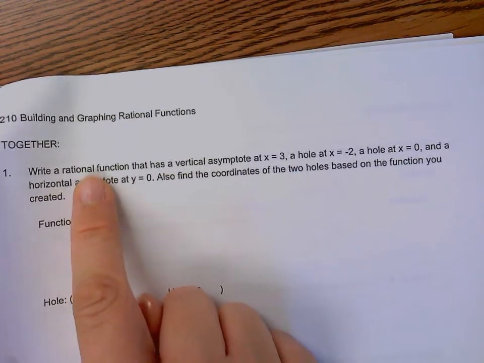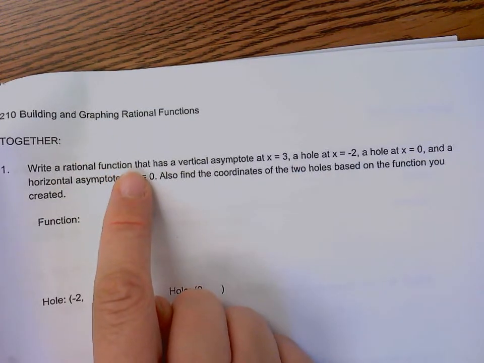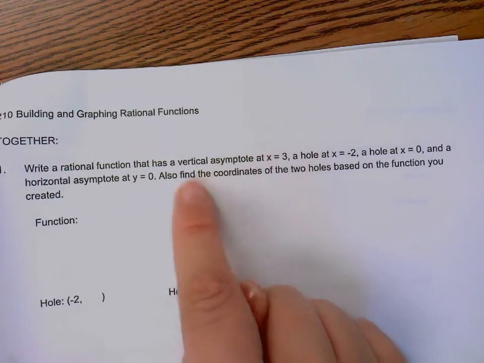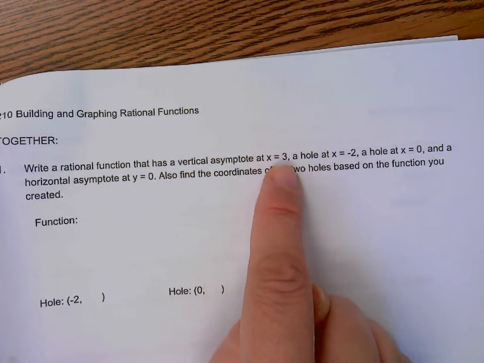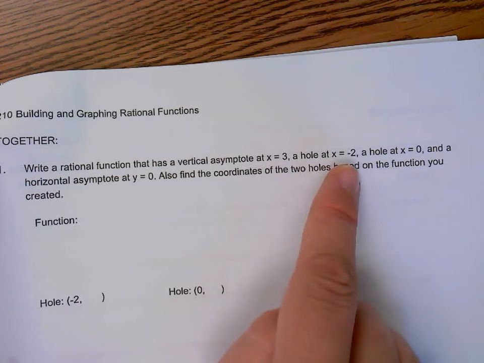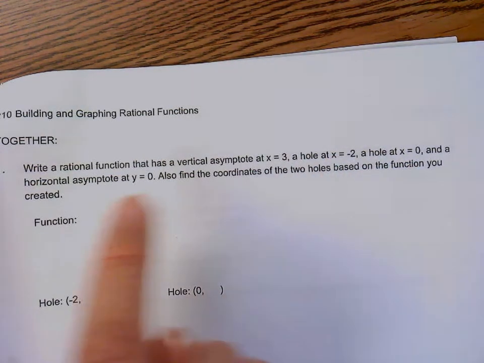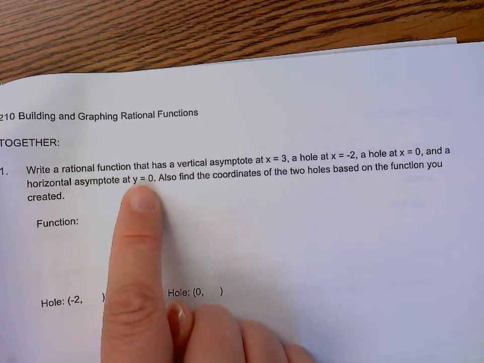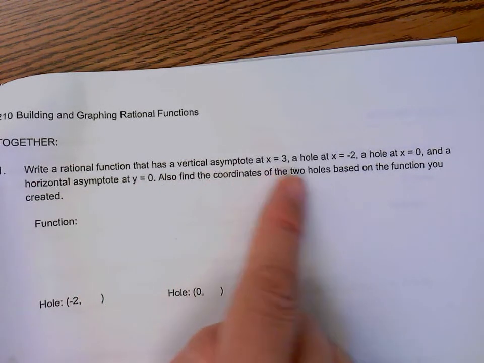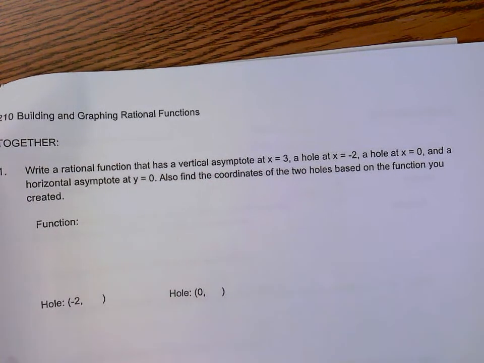They want you to write your own rational function that has these pieces. So they have to have a vertical asymptote at 3. They have to have 2 different holes, -2 and 0, and they have to have a horizontal asymptote at 0. And then they want you to find the coordinates of your holes based on the function.